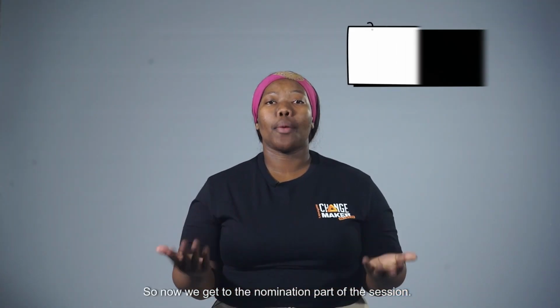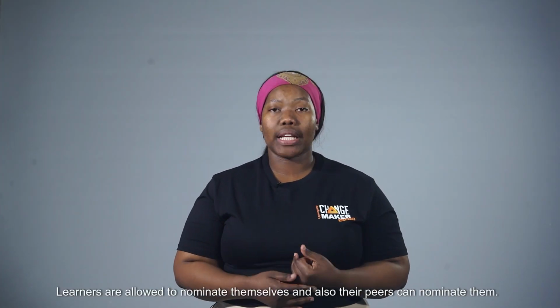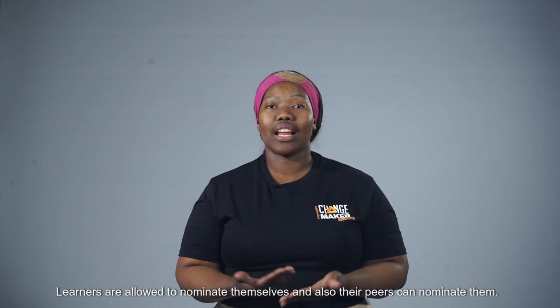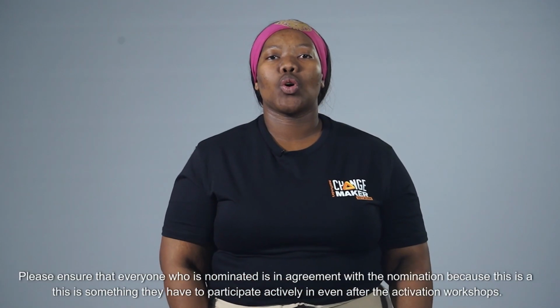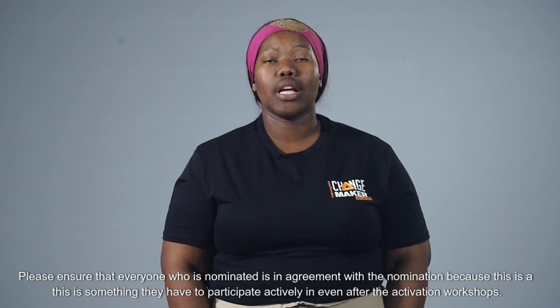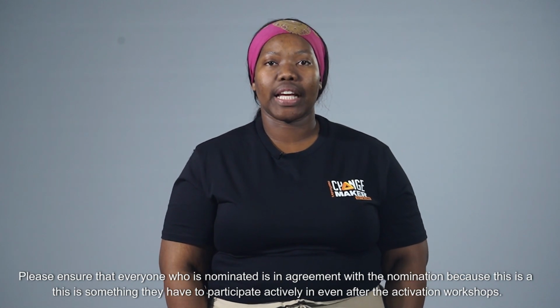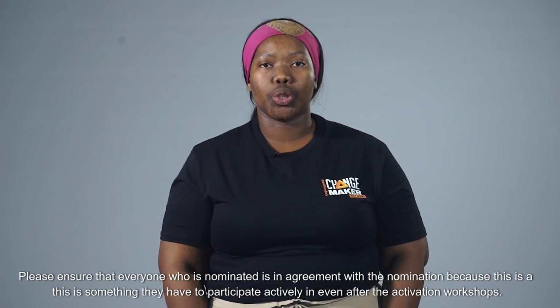So now we get to the nomination part of the session. Learners are allowed to nominate themselves, and also their peers can nominate them. Please ensure that everyone who is nominated is in agreement with the nomination, because this is something they have to participate actively in, even after the activation workshops.